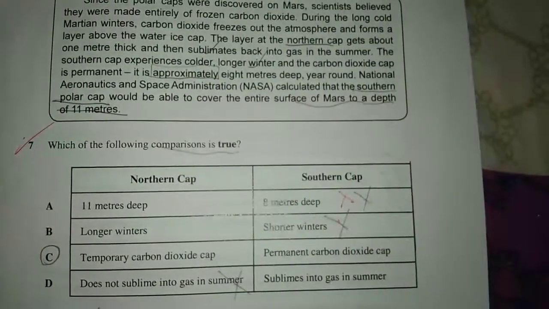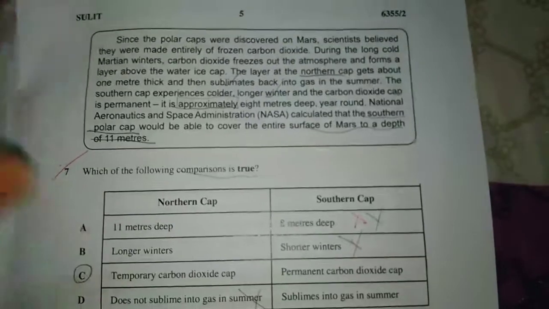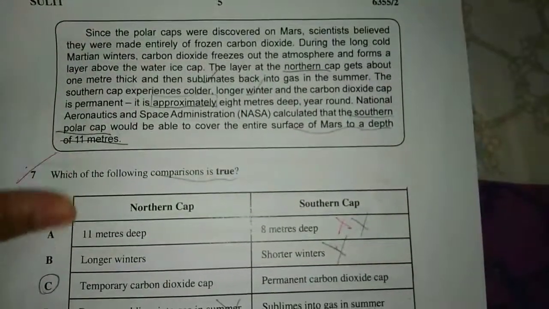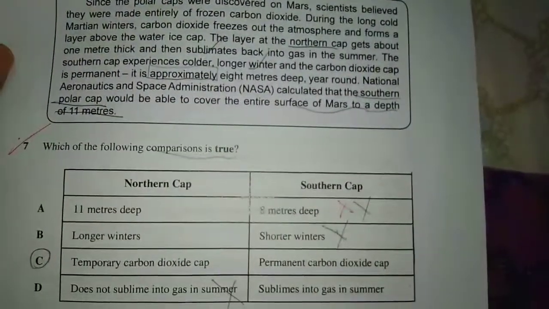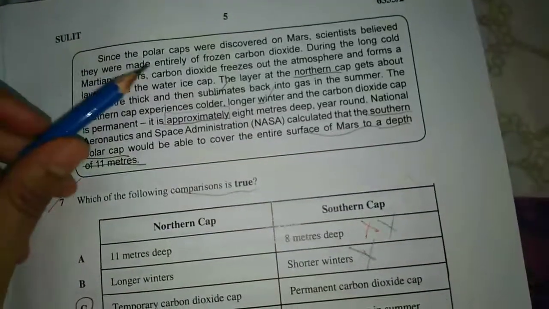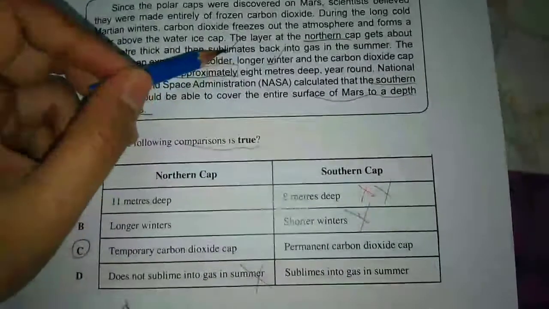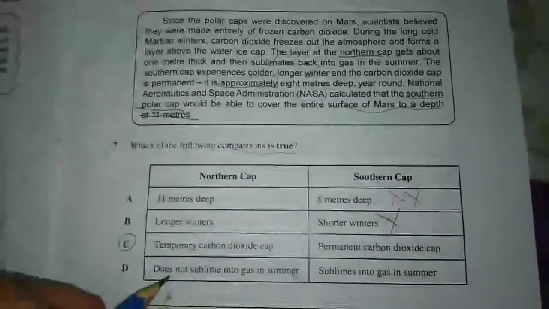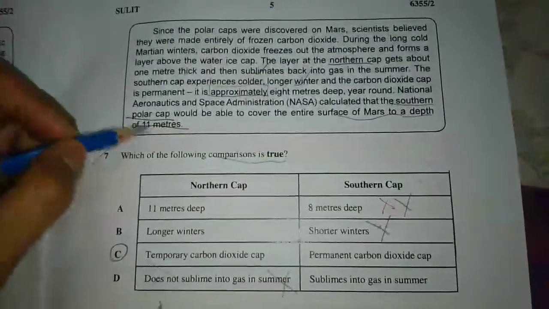Which of the following comparisons is true? Northern caps. So just look at the point above. Point is northern cap. So kita cari perkataan northern cap. Okay, the northern cap gets about 1 meter thick and then sublimates back into gas in the summer. Oh, so dia sublimate tau. Answer D salah. So D dah terang-terang salah. D kita boleh pangkah, 11 meters deep. Betul tak? Okay, 11 meters kita nampak kat sini.